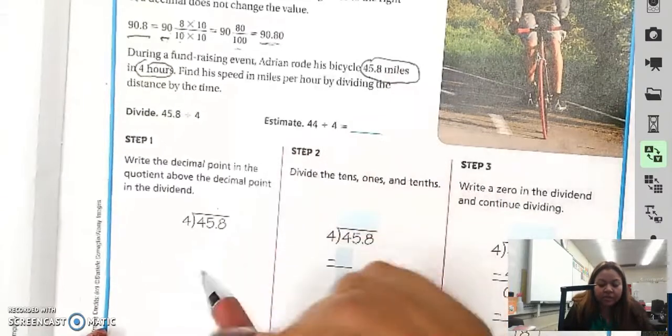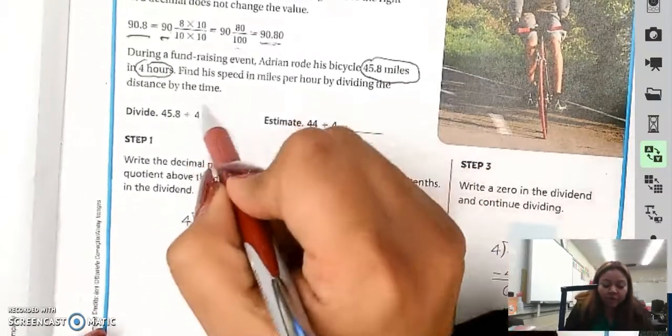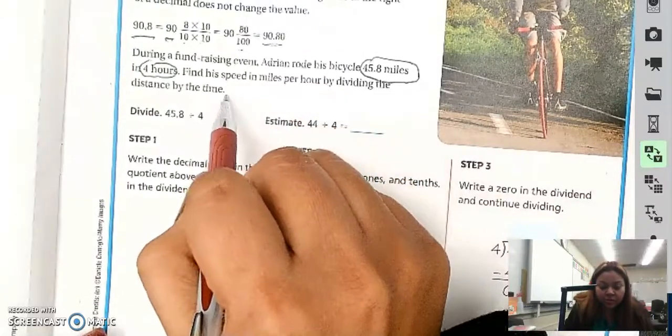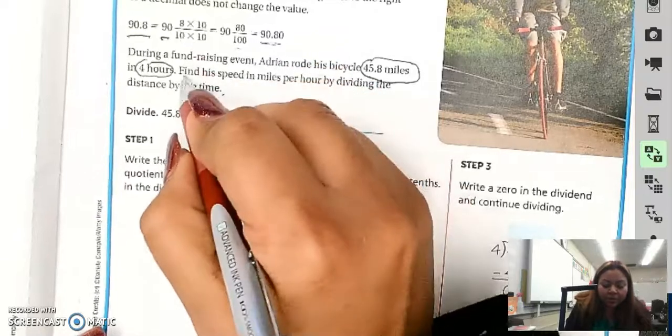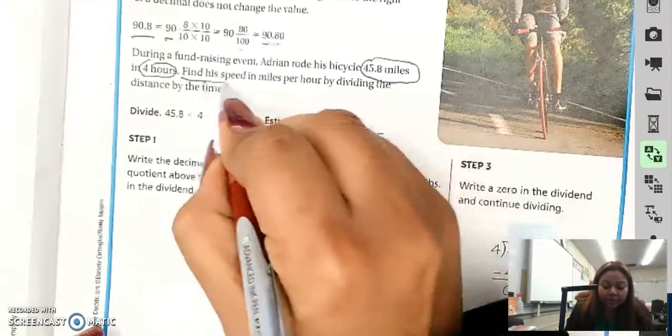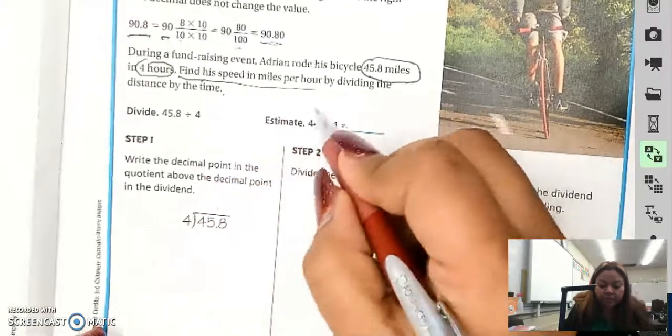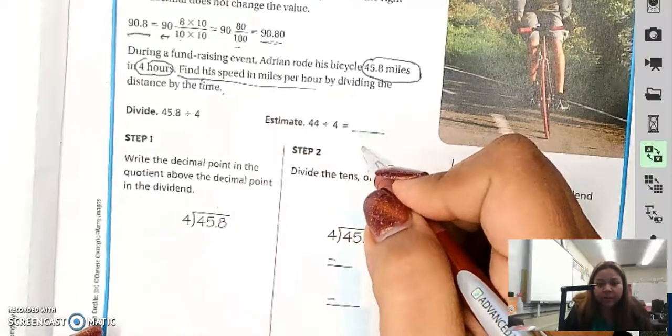Now, I need to underline what I'm trying to find. What's the question? Even though we don't see a question mark, we can identify the prompt through the keywords: find his speed in miles per hour by dividing the distance by the time. So they actually tell us what we have to do.